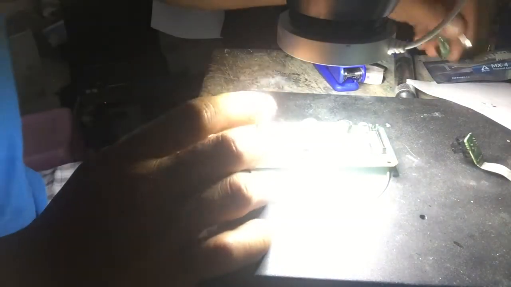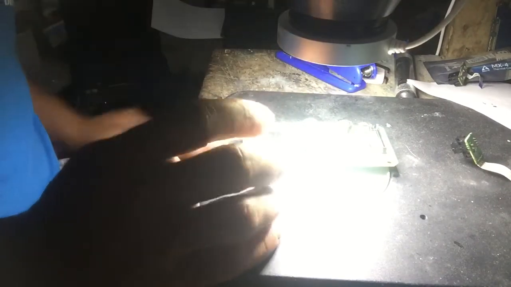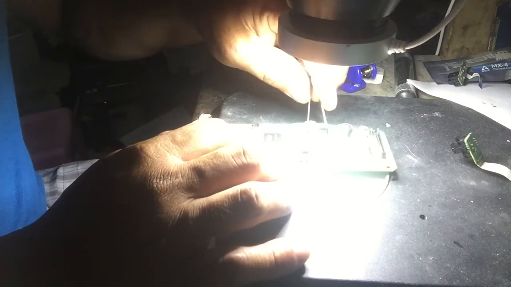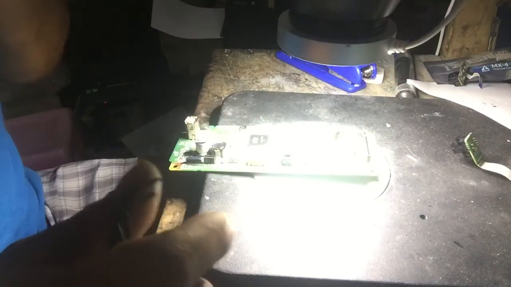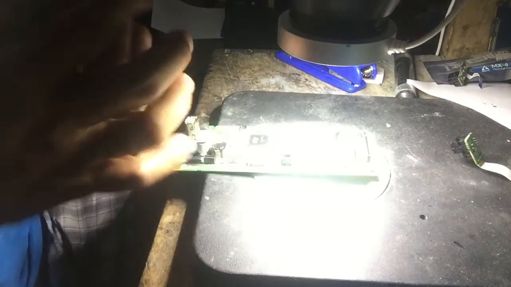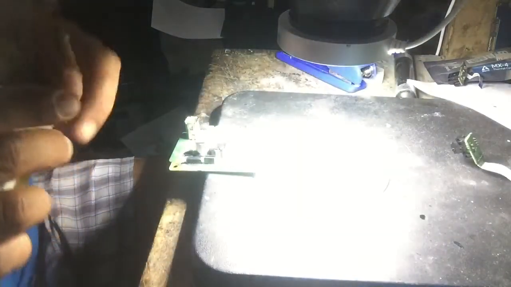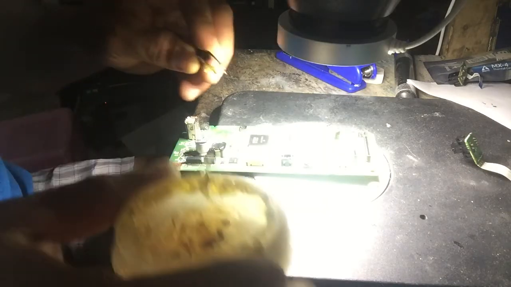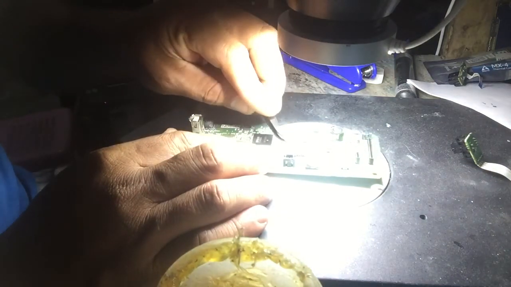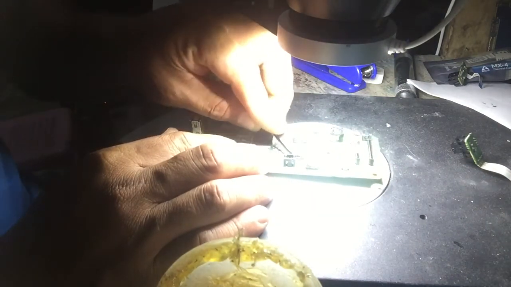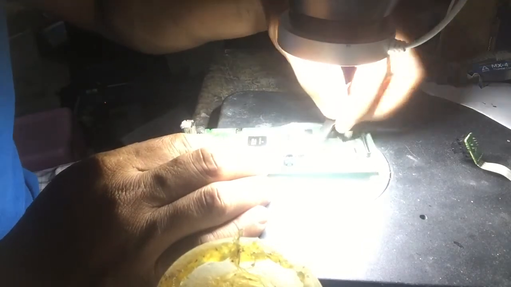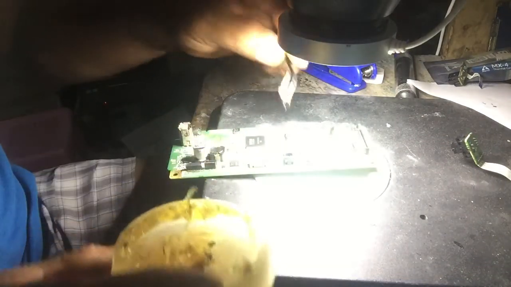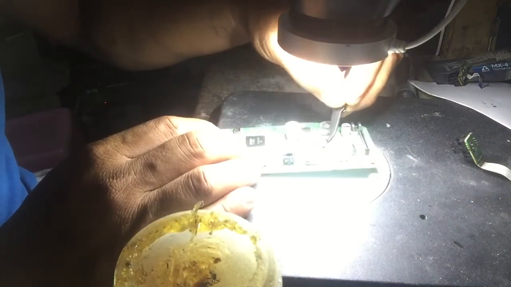I can remove this so that we don't have anything to sagabal, whatever you call it. So this is the flux that I use. It is not a liquid flux, because I am very comfortable using this kind of flux because this is really effective.